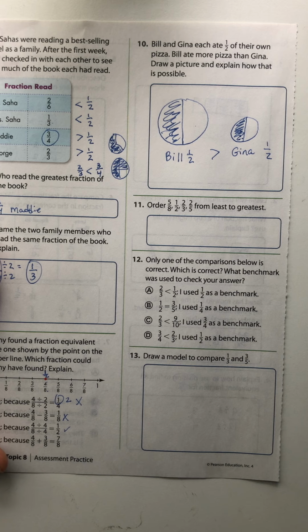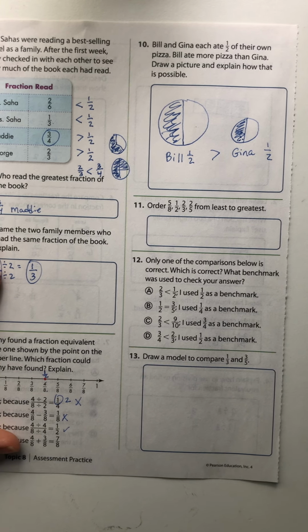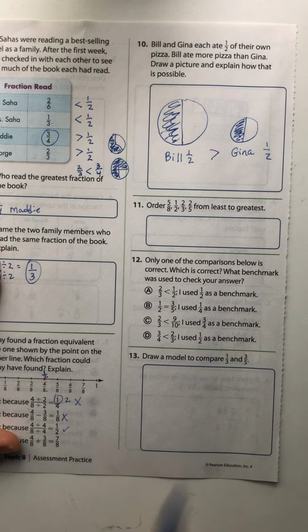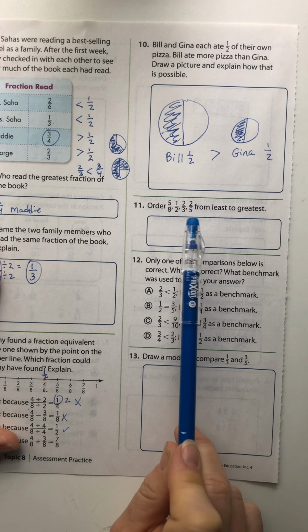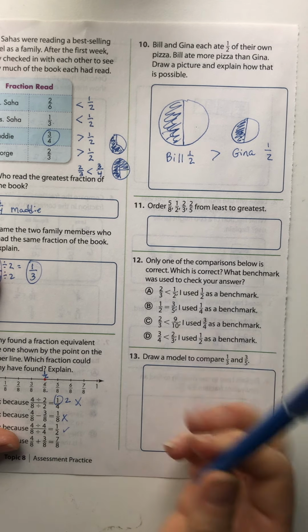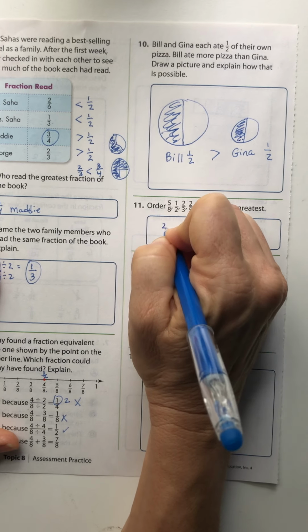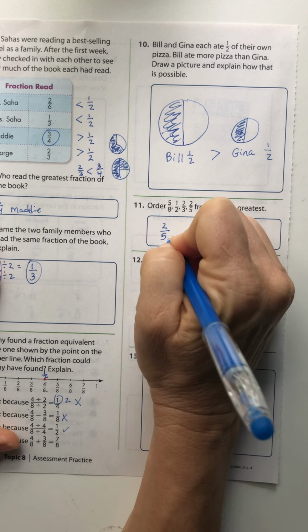All right, number 11, order 5/8, 1/2, 2/3, and 2/5 from least to greatest. So I want to remember my benchmarks. I'm just going to glance at these and know that 5/8 is greater than a half. We have a half. 2/3 is greater than a half. 2/5 is less than half. So 2/5 would be the least because it's the only one that's less than a half.